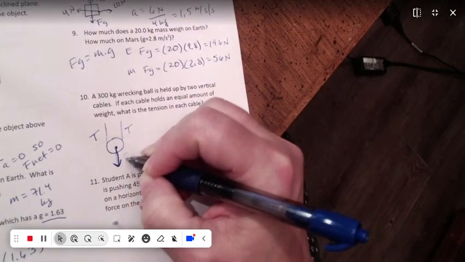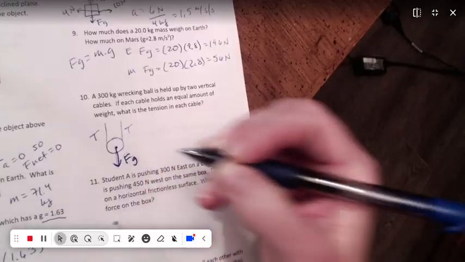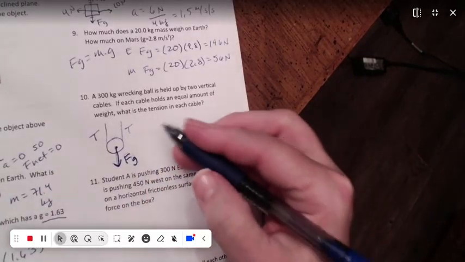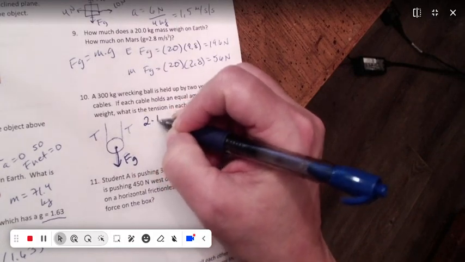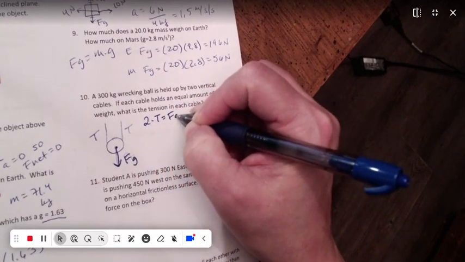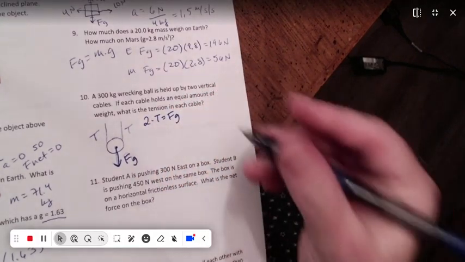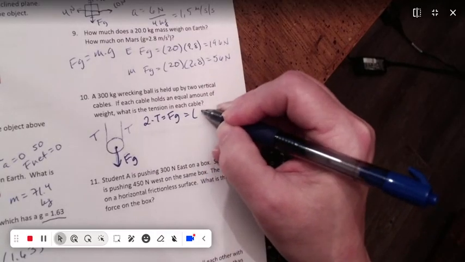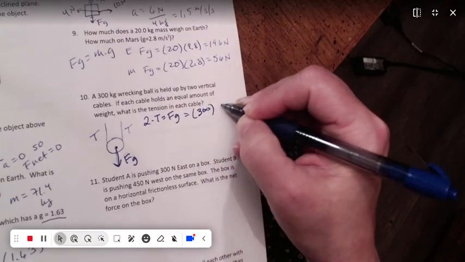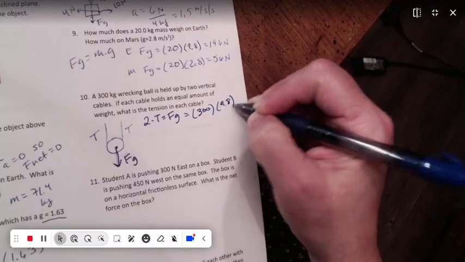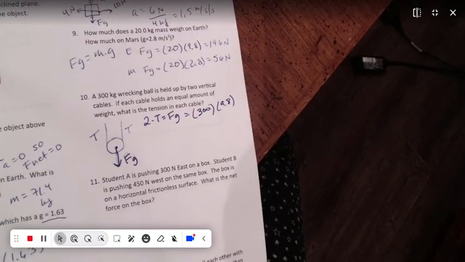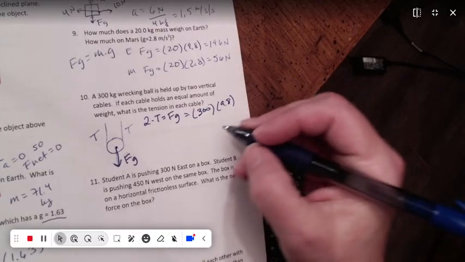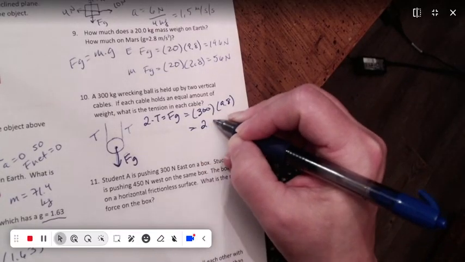All right, so force of gravity. And this says it's held by 2 vertical cables, so it's held at rest. So my 2 tensions, 2 times T, has to be balanced by my force of gravity. And then my force of gravity is 300 kilograms times 9.8, which is 2,940 newtons.